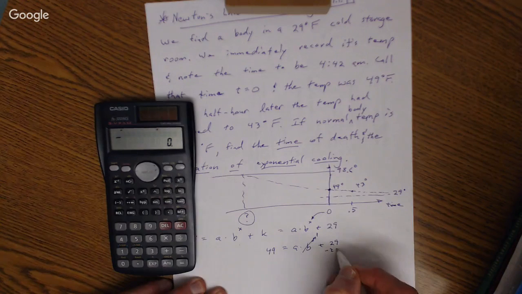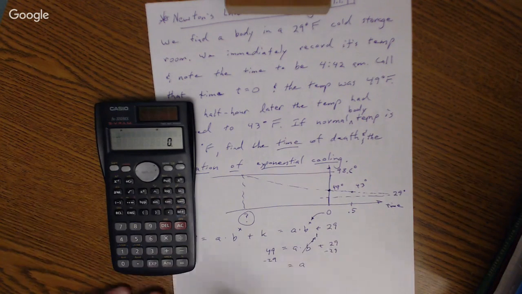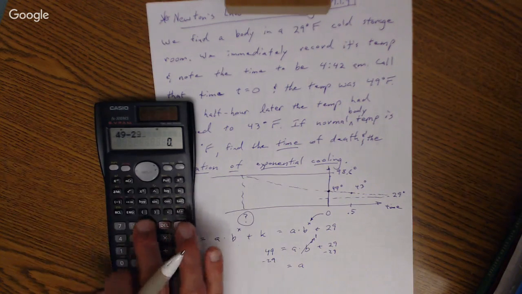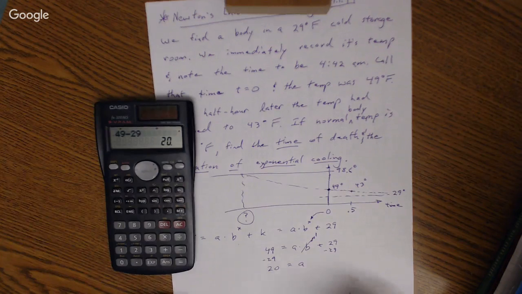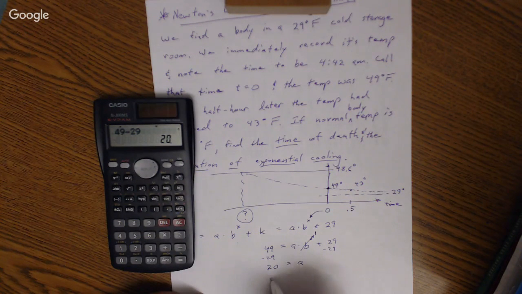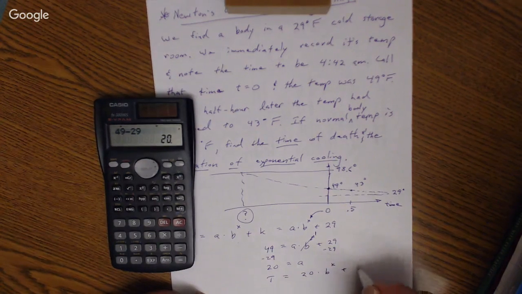So I subtract 29 on both sides, and I get A must equal 49 minus 29, which is 20. So now we know our equation is something like this: T equals 20 times B to the x plus 29.